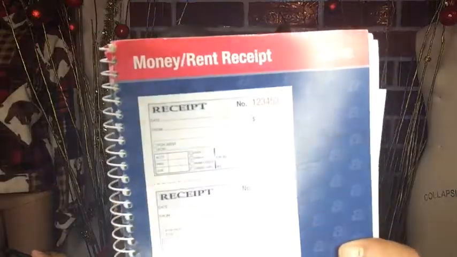And again, if you don't know where to get one, go to your local Dollar General, your local Family Dollar, Dollar Tree. This is what mine looks like. Even though it says money receipt book, it's fine. It's a receipt book. Even though it says rent, it's fine. This is still a contract, basically, quote unquote.